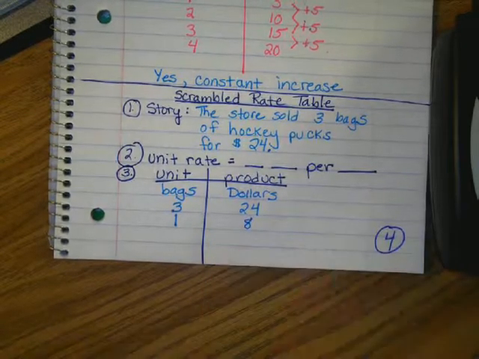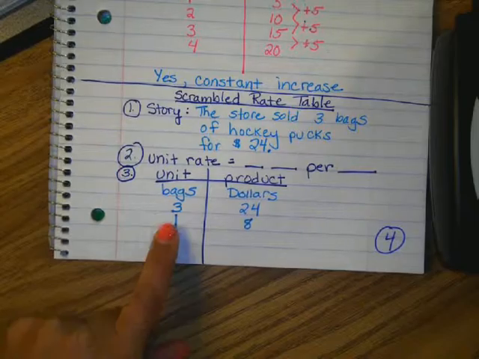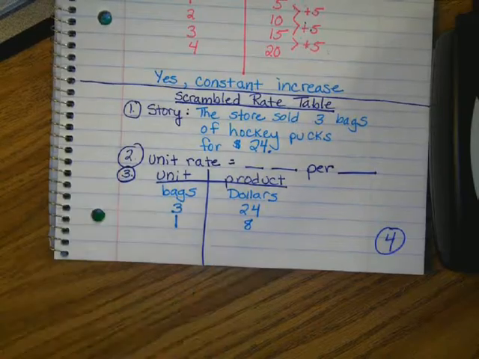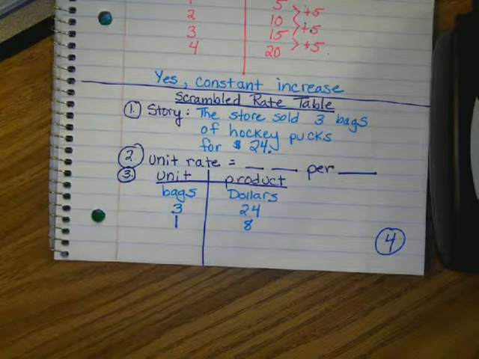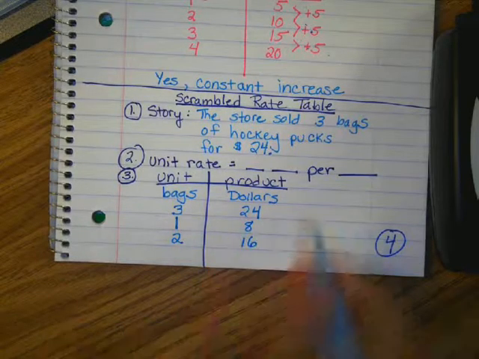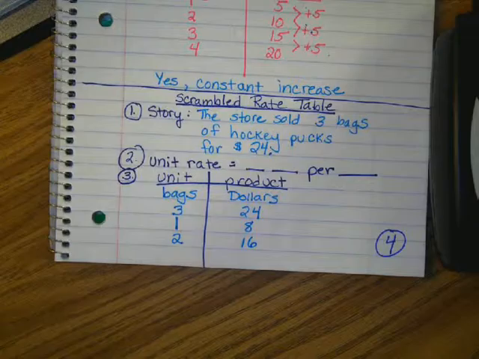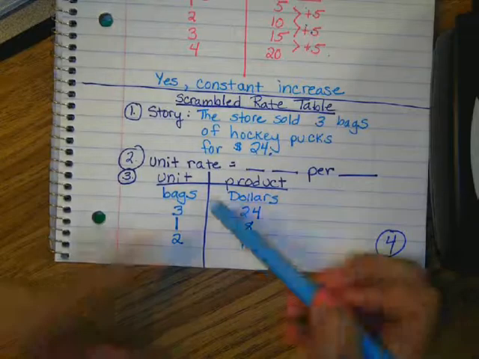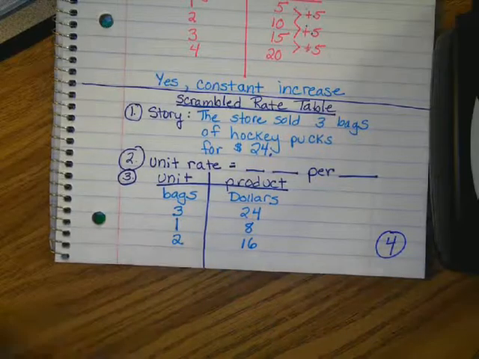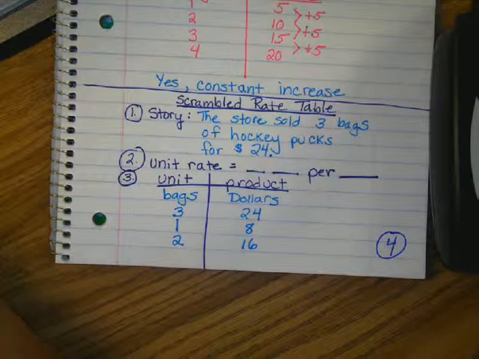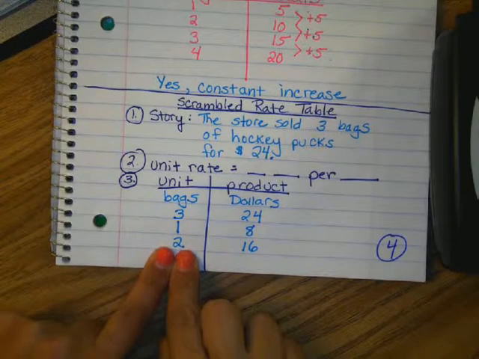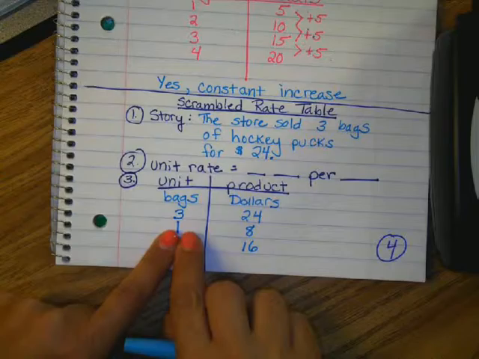So my rate table, it's still a rate table, but it's scrambled because it's going 3, 1, 2. Am I going up by the same amount each time? Do I have a constant rate? I do, because 2 times 8 is 16. 1 times 8 is 8. 3 times 8 is... So I still have a constant rate, but the rows are out of order.